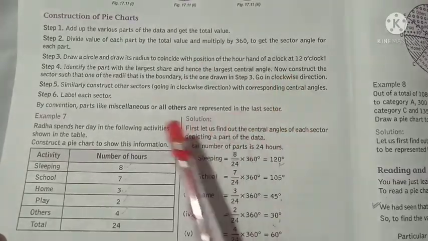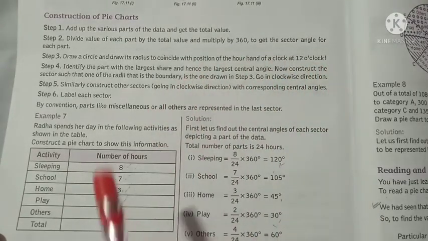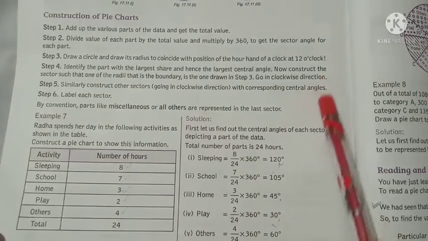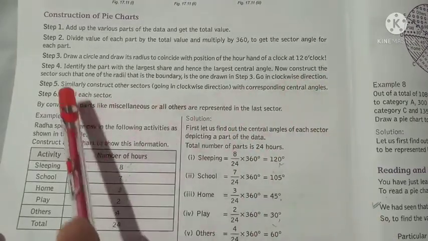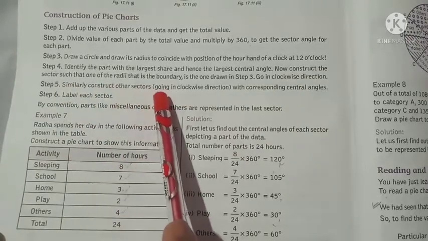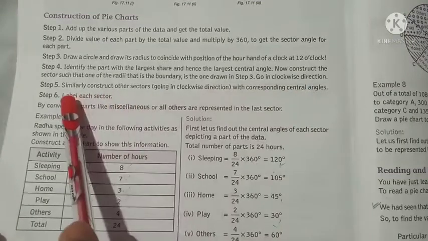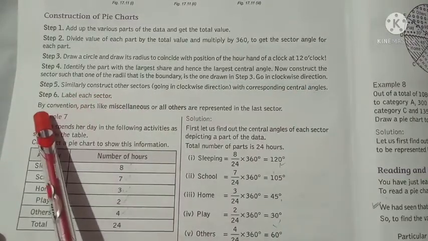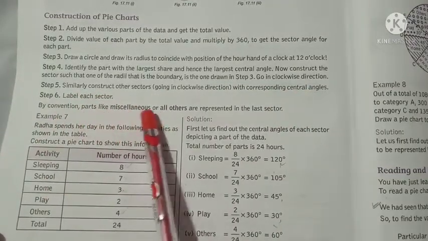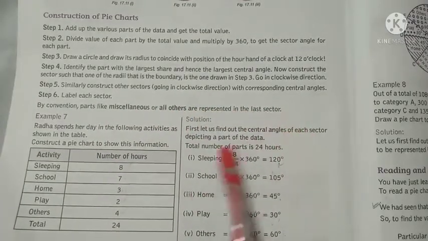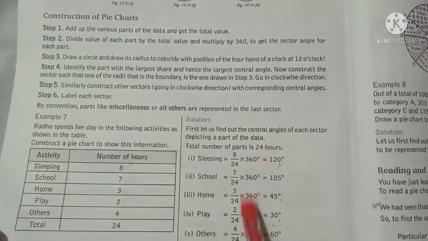We have to measure the degree central angles in the clockwise direction. Similarly, construct the other sectors going clockwise with the corresponding central angles. Label the sectors. By convention, parts like miscellaneous or other are placed in the last sector. This is how we find the central angle first.